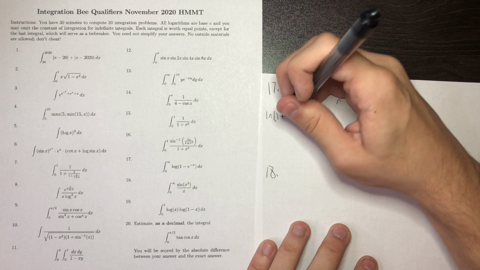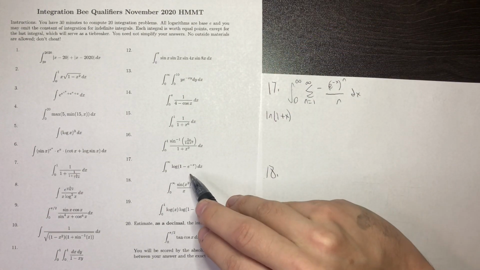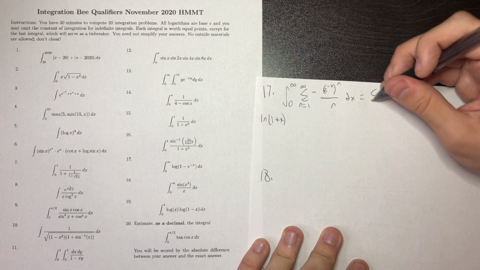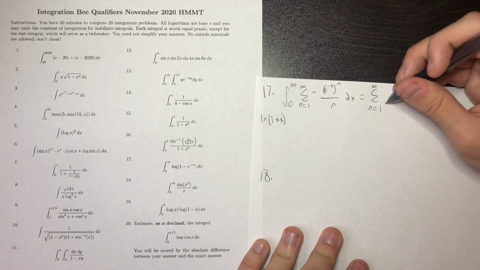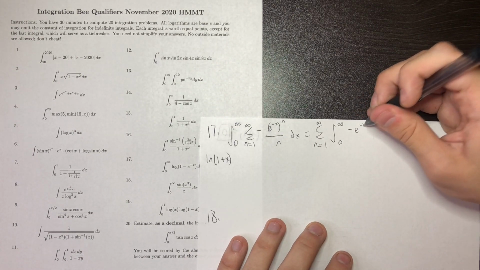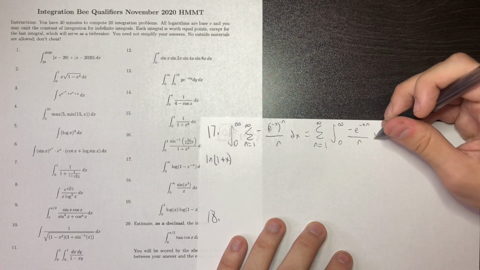So I used the series expansion for this right here, and I plugged in negative e to the negative x. So now all we need to do is flip the order of integration and then integrate. So you have the sum from n equals 1 to infinity of the integral from 0 to infinity of negative e to the negative x to the n, so I'll put that right there, over n dx.